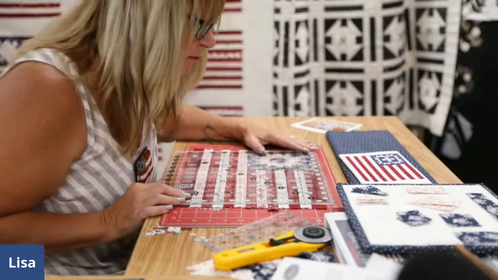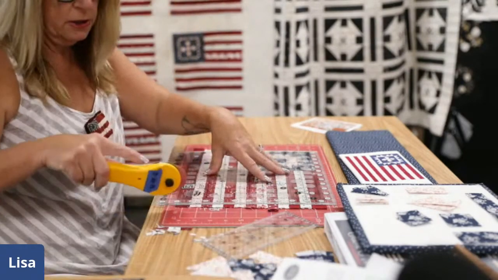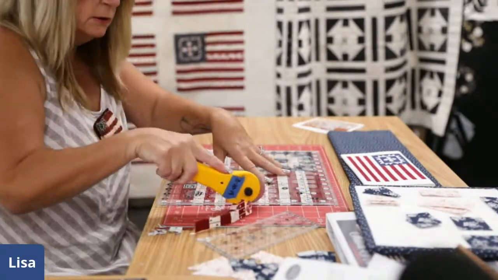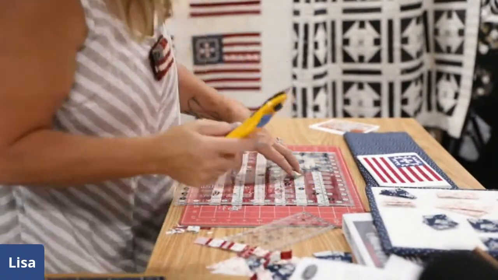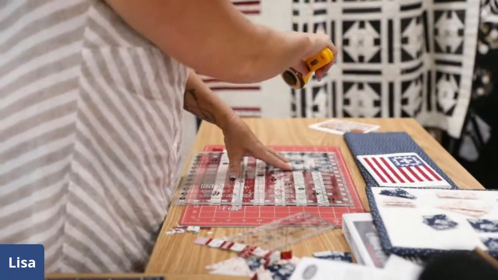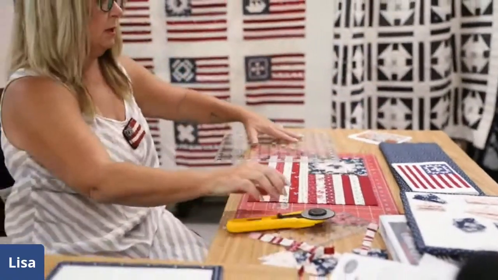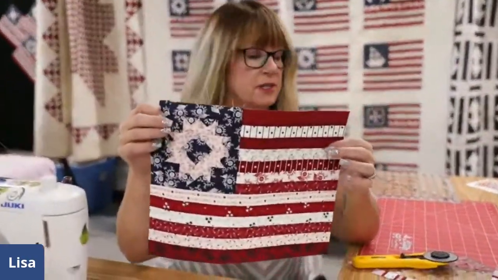That looks good. I'm following lines on my stripe. That looks good. That looks good. Cut. It's hard to cut when you sit down. Don't look. I'm going to cut backwards here. All right. So here is block 11.